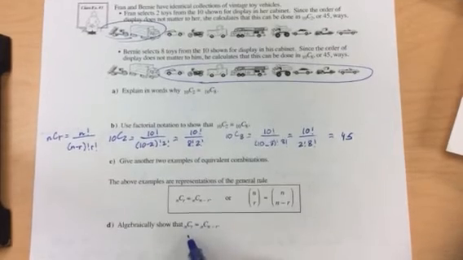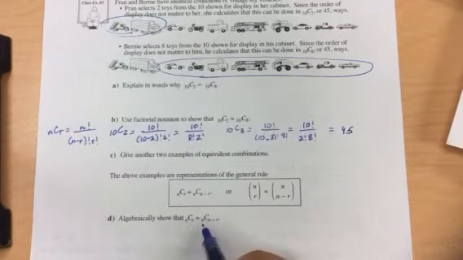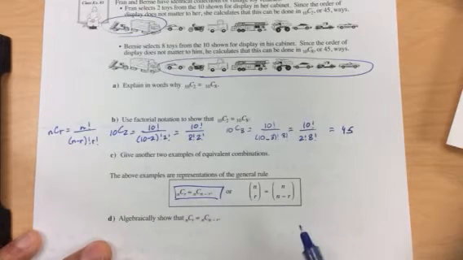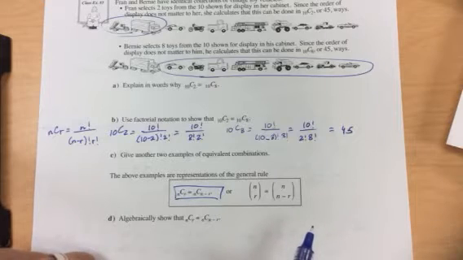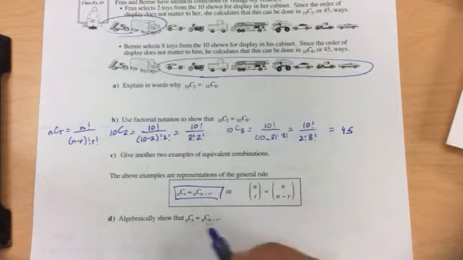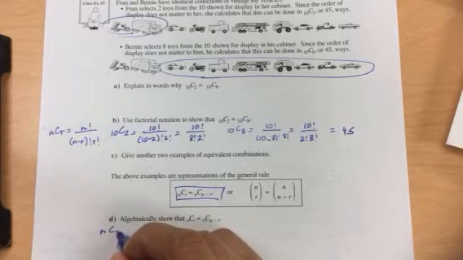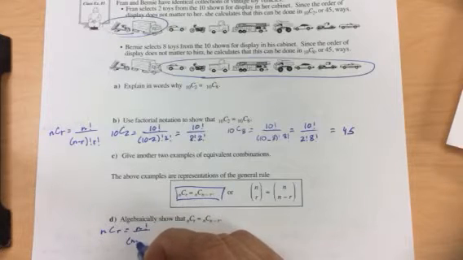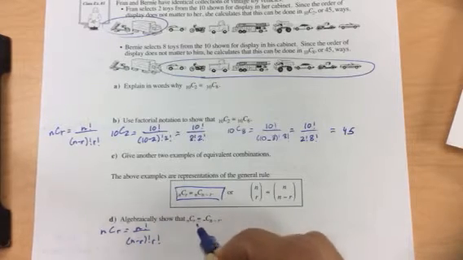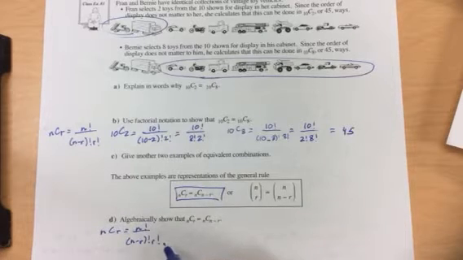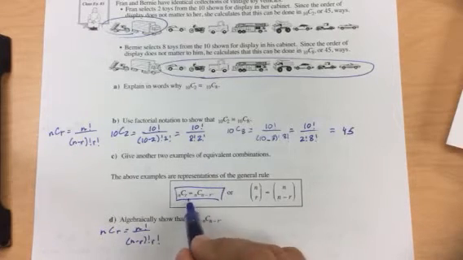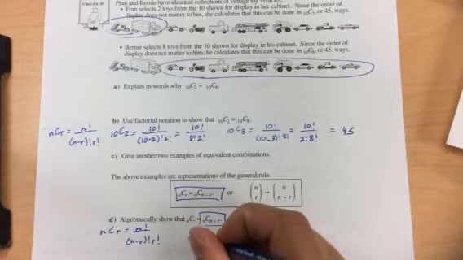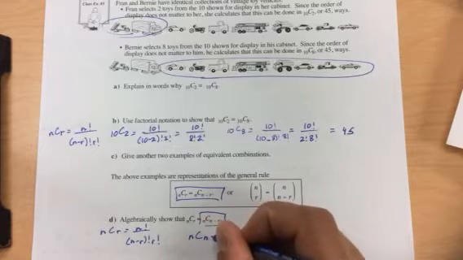All right, so algebraically, we're going to show that nCr is equal to nC(n minus r). What we're doing is explaining algebraically this general rule for our above examples. So I know that nCr is equal to, as I explained above, n factorial divided by (n minus r) factorial times r factorial. And I want to show that these are the same thing, that this and this are equal. So let's look at nC(n minus r).